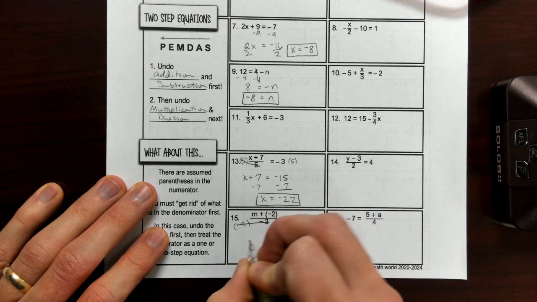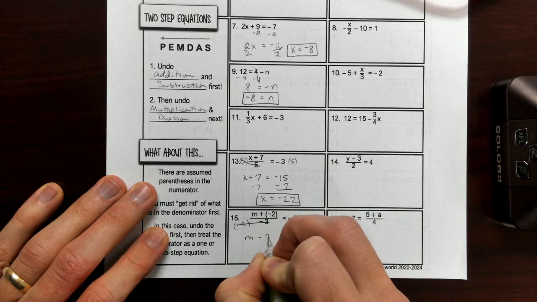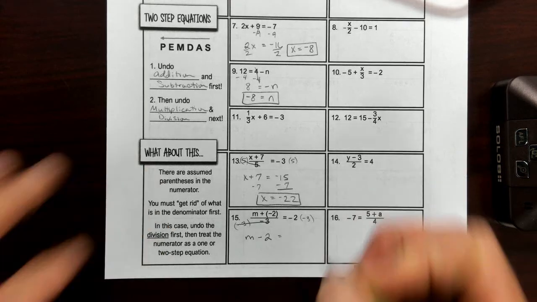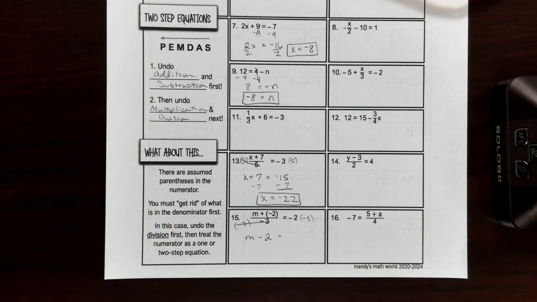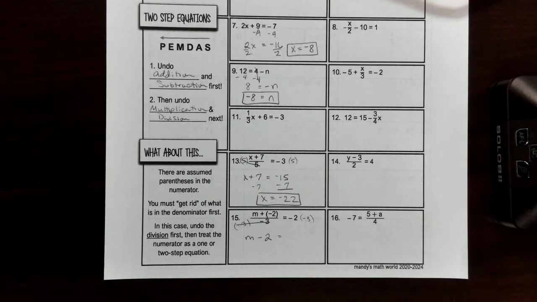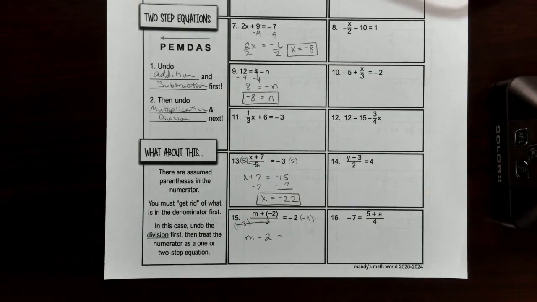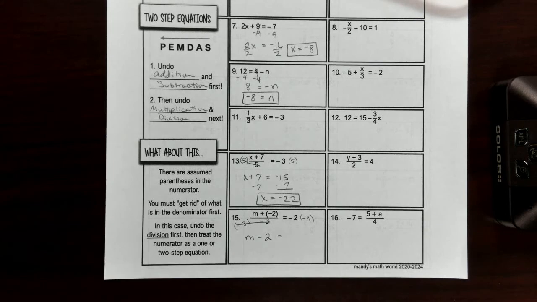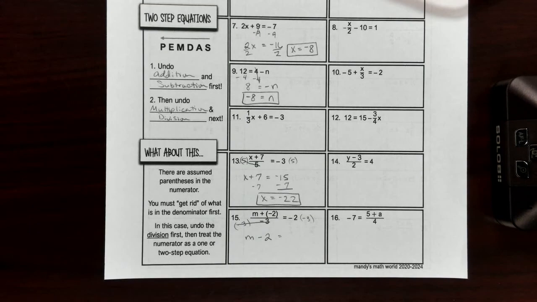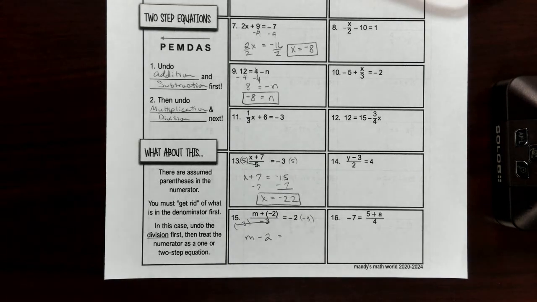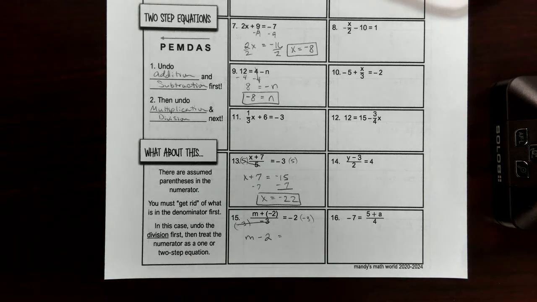Those cancel out. You've got m minus 2. Again, you could write it as m plus a negative 2. Same thing. On the right side, Darren, what do I have? Negative 2 times negative 3, which is? Negative 6. Again, two wrongs make a right in math, Darren. Oh, positive 6. Positive 6, great.